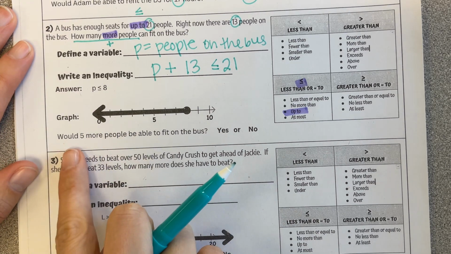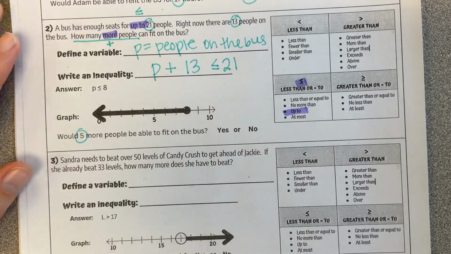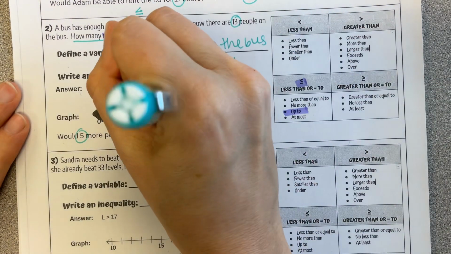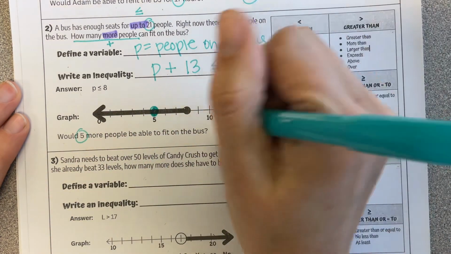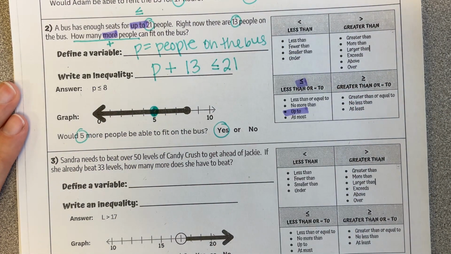Now we're going to answer the question, would 5 more people be able to fit on the bus? So I'm going to plot where 5 is. 5 is right here. That falls in the graph, so yes, they would be able to.